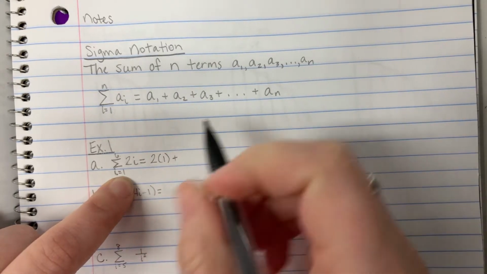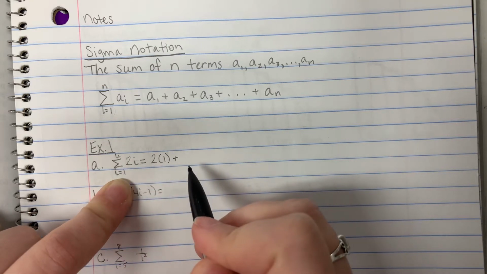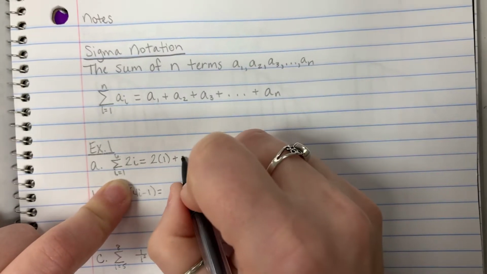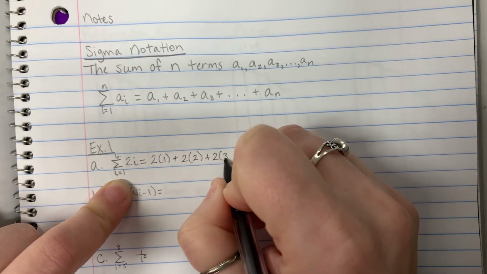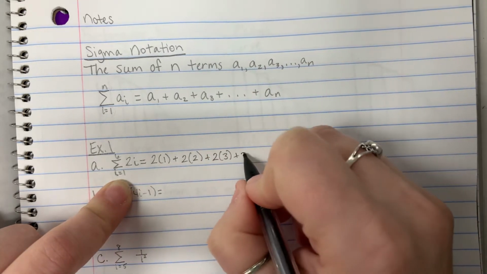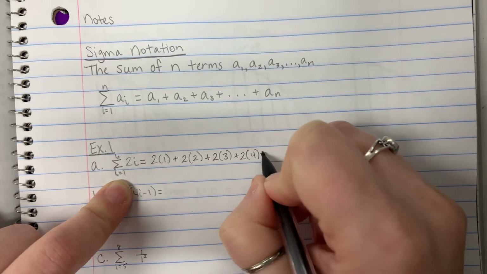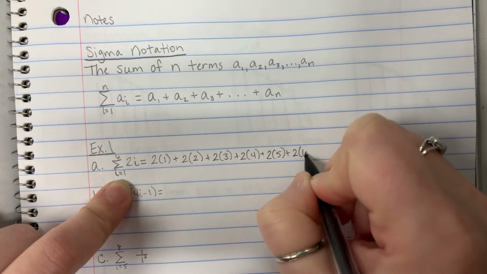Then plus, so this sigma tells me I'm going to add up a whole bunch of values. It's a summation. So then I'm going to do 2 times 2, then 2 times 3, and I'm going to go all the way up to 6, because that's what my N value is. So 2 times 4, 2 times 5, 2 times 6.